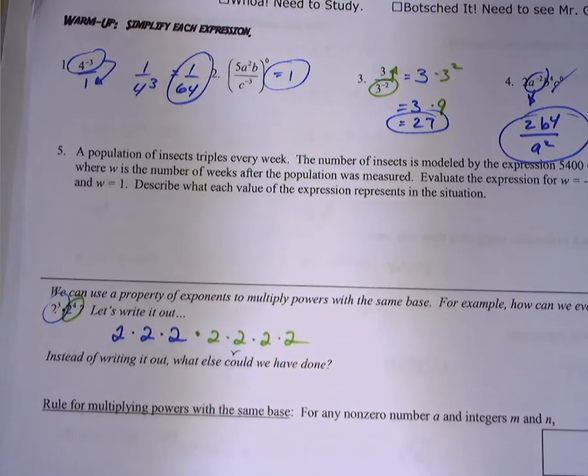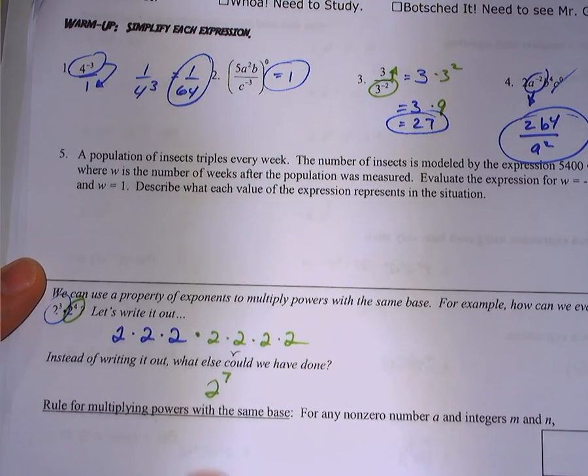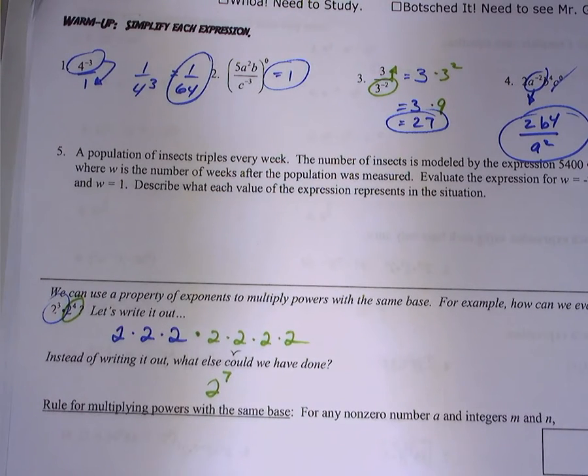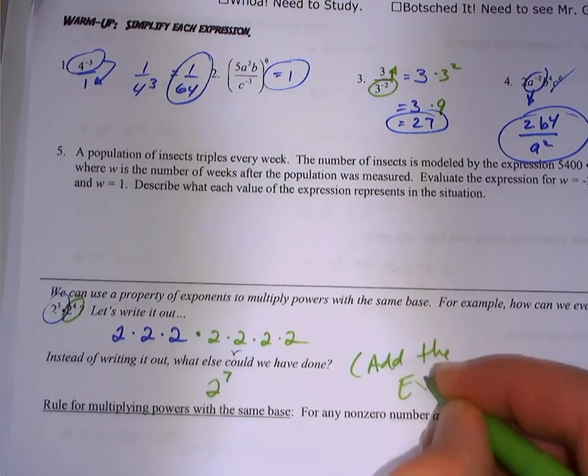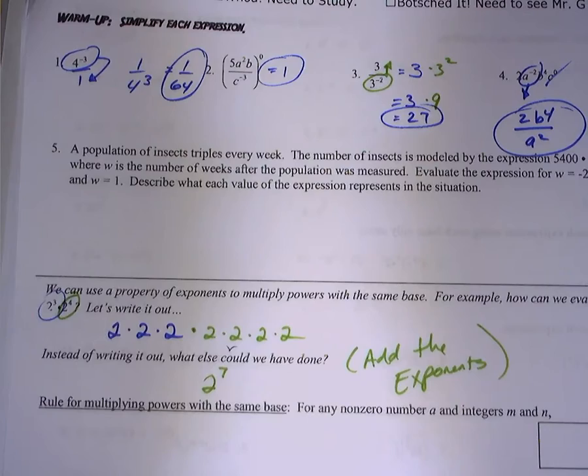Well, how many 2's do you see? There's 7 of them. So I could write this as 2 to the 7th, right? There's 3 blue ones and there's 4 green ones. Well, if I take a look at where I started, I have 2 cubed times 2 to the 4th. What's a little trick that I can do when the bases are the same? What do I do with the exponents? Yeah, we're going to add those exponents. Very good. So anytime your bases are the same and we're dealing with multiplication, we add exponents.